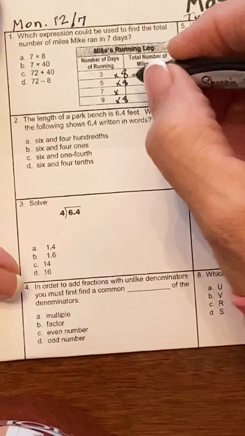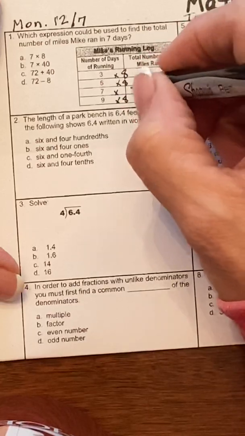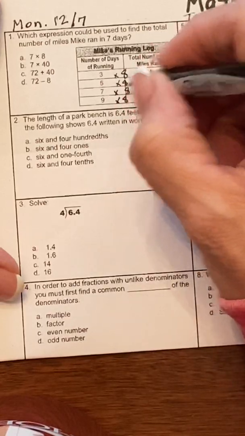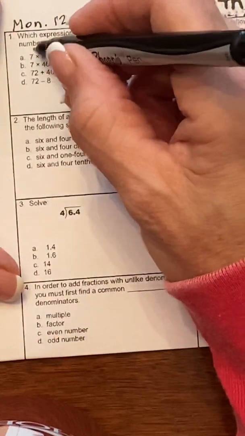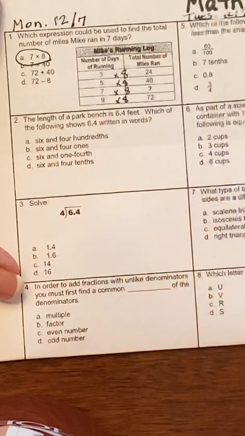So I'm going to go to the next one and do 7 times 8. And that would equal 56 in here. That is the one we are going to use as our rule. The very first one, 7 times 8.